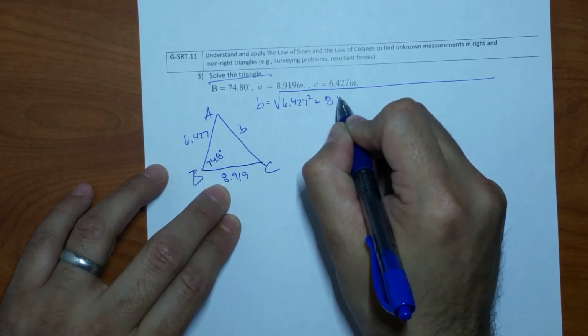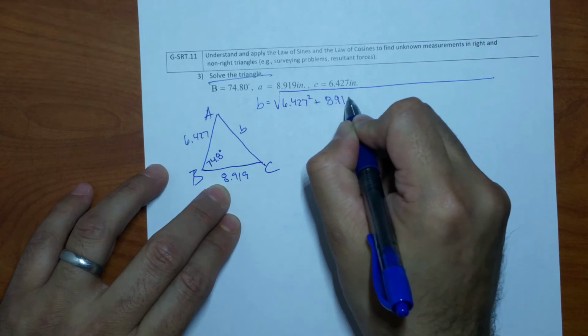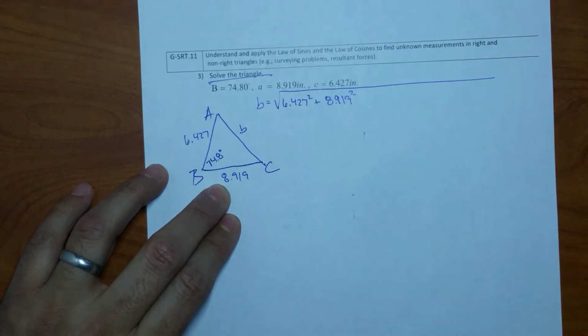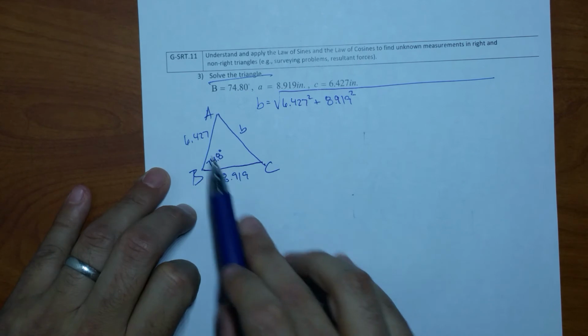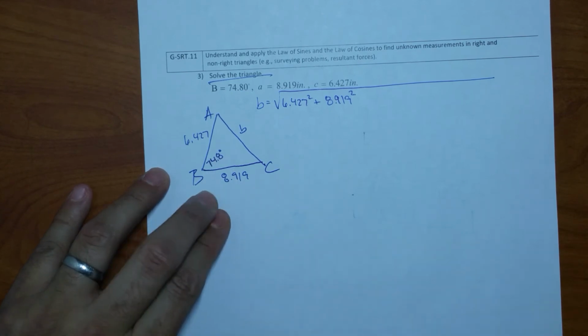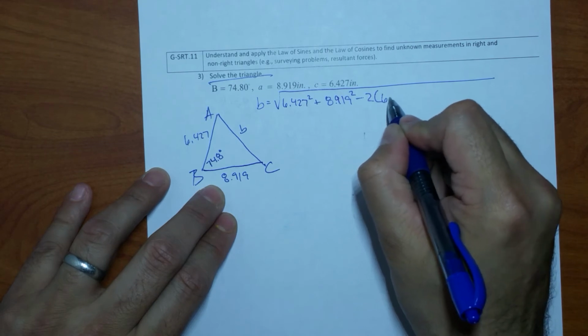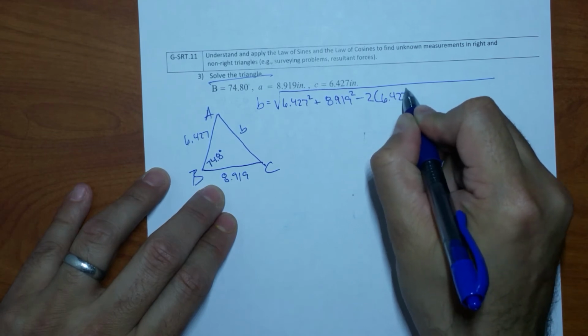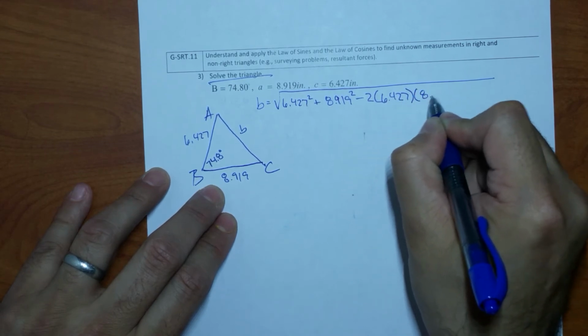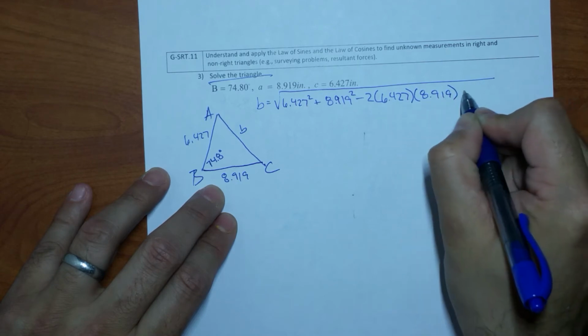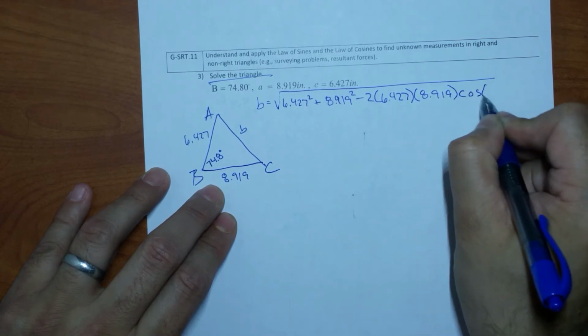hold on. Go ahead, Catherine. Is this the only way you can do it? Yeah. This one is, because it's side angle side, you have to use law of cosine. Minus 2 times 6.427 times 8.919 cosine 74.8. Yeah, you trying to catch up. You lost.